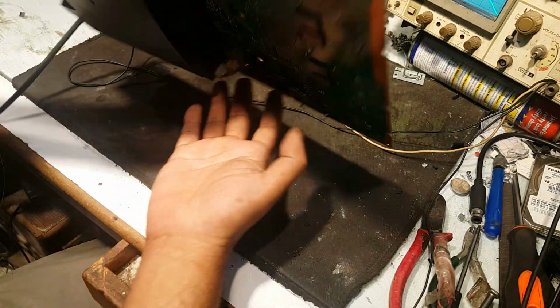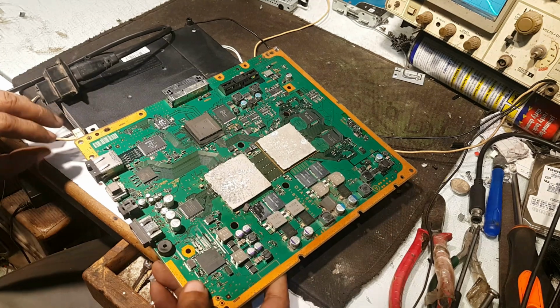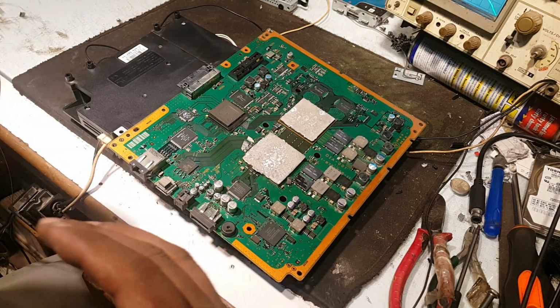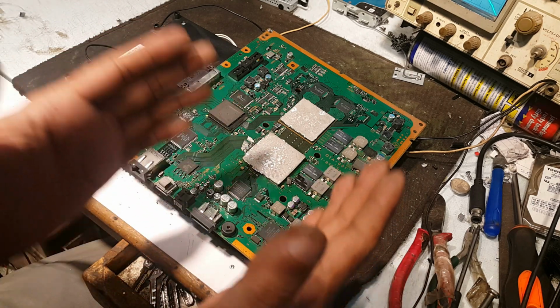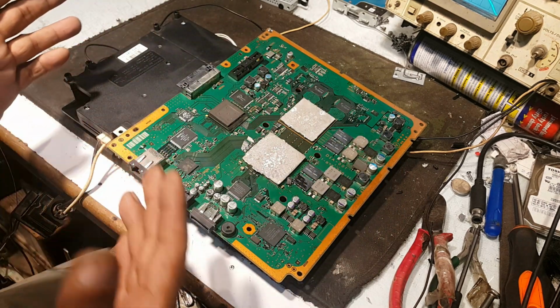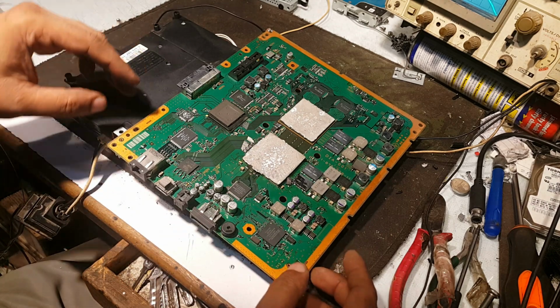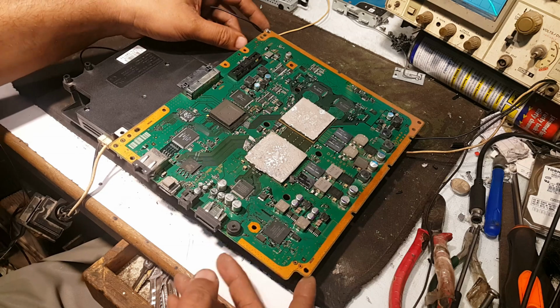GPU. So if you want to see the whole video on the TV, I have to put it back in its console, and then I can let you check the display. So let's do it.